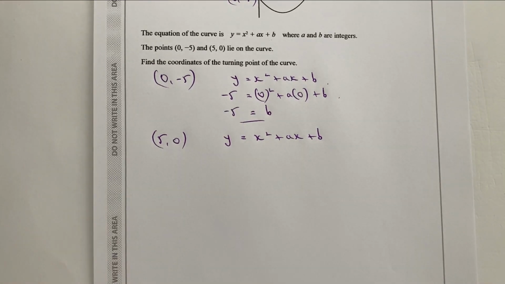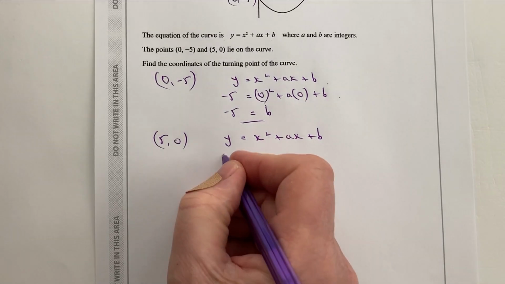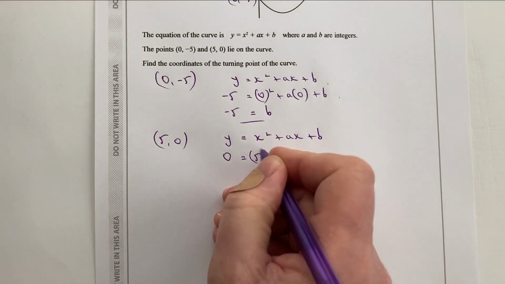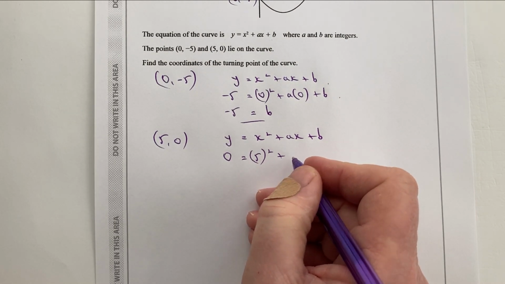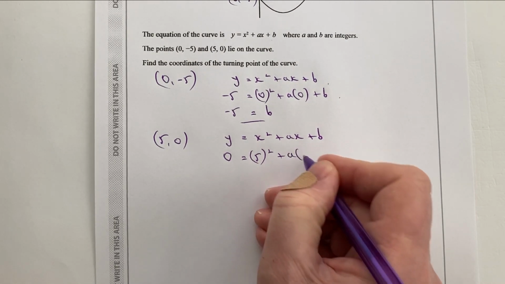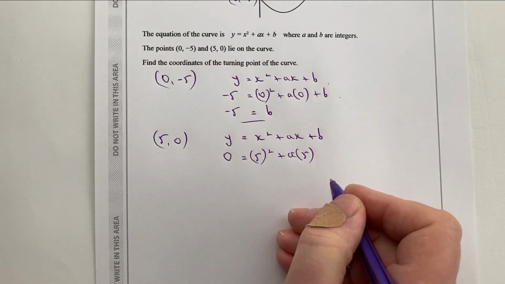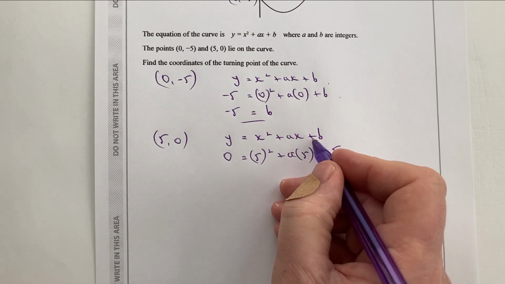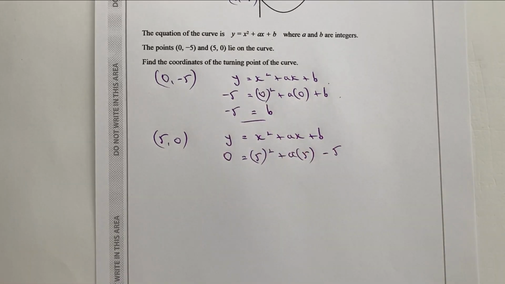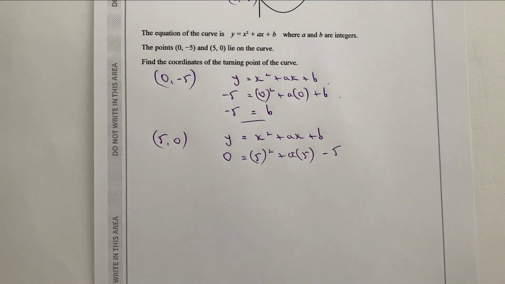And what happens when I put in the value of x is 5 and the value of y is 0? So what I'm going to get is 0 equals 5 squared plus A times 5. And then we know that B is minus 5. This is the value of B here. So let's start working that out.